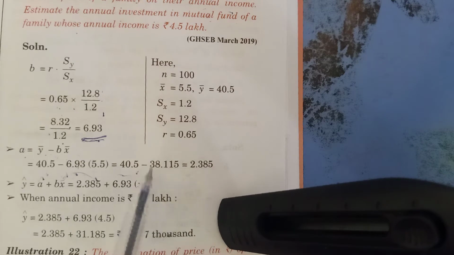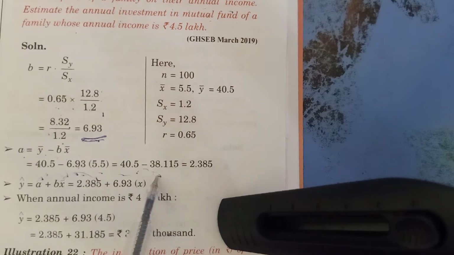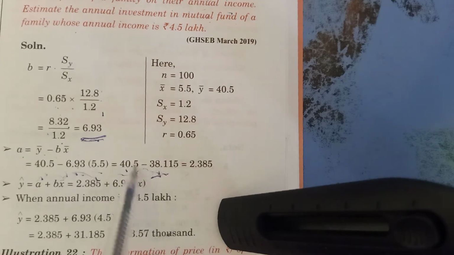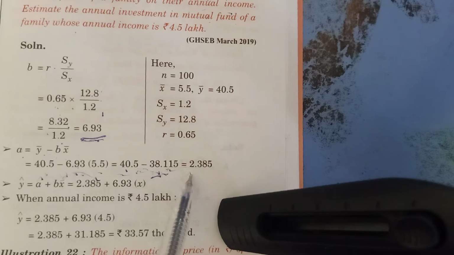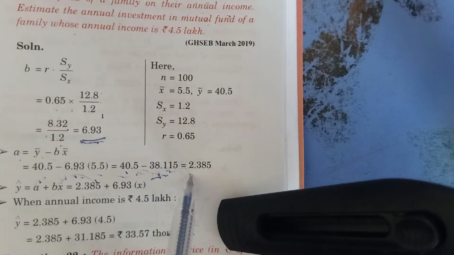So 40.5 minus 6.93 into 5.5, the answer comes 38.115. 40.5 minus 38.115, the answer is 2.385. That is a.